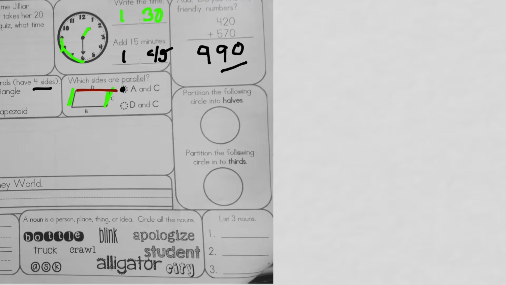Over here, partitioning into halves, there's many different options. I'm going to go straight through. Partition into thirds. This is that Y strategy that we talked about for circles. Find your center, which that wasn't a very good center.